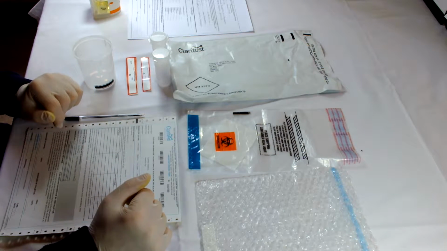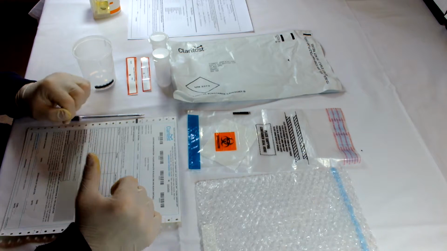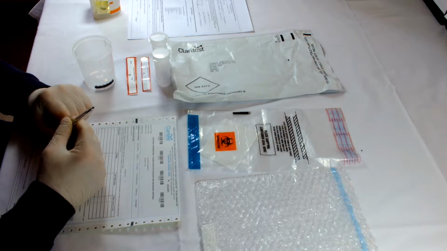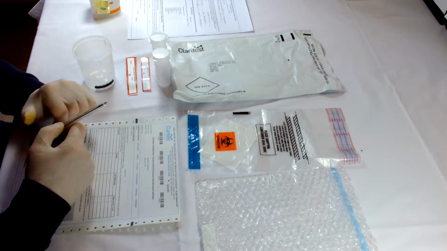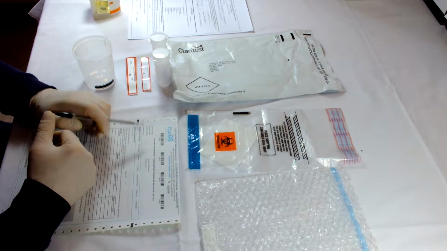So, to take the test and get this sent off to the laboratory, first of all we need to fill out the donor consent form. So, customer name and customer code. The laboratory may give you a code, customer telephone number, and an email address.